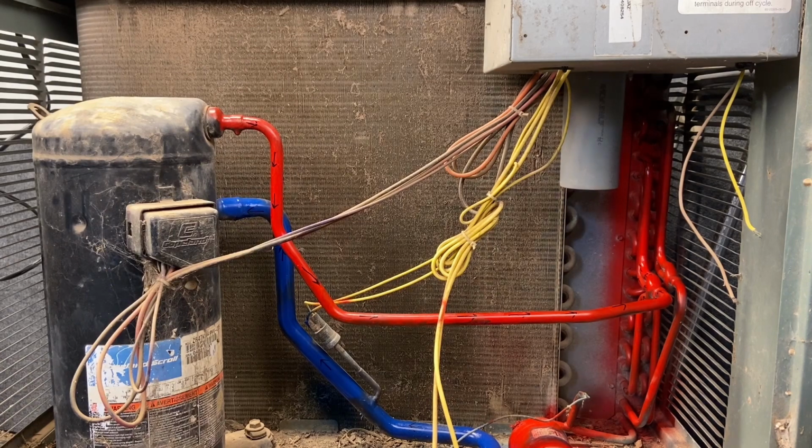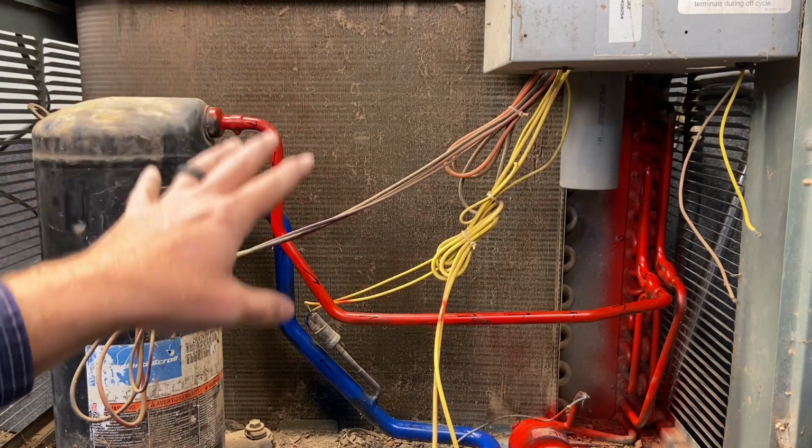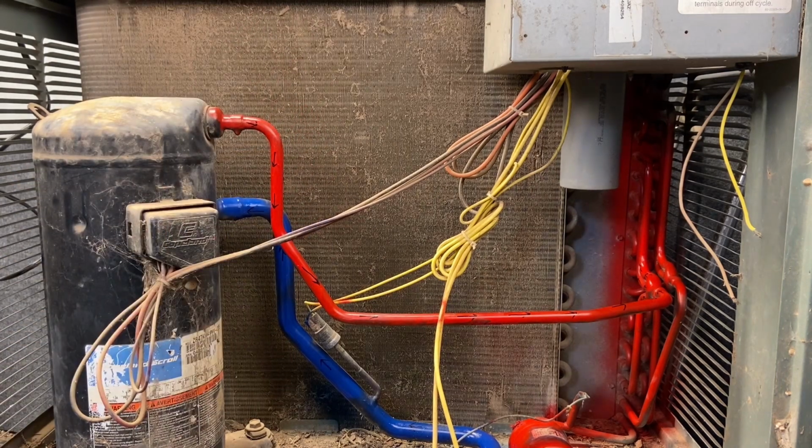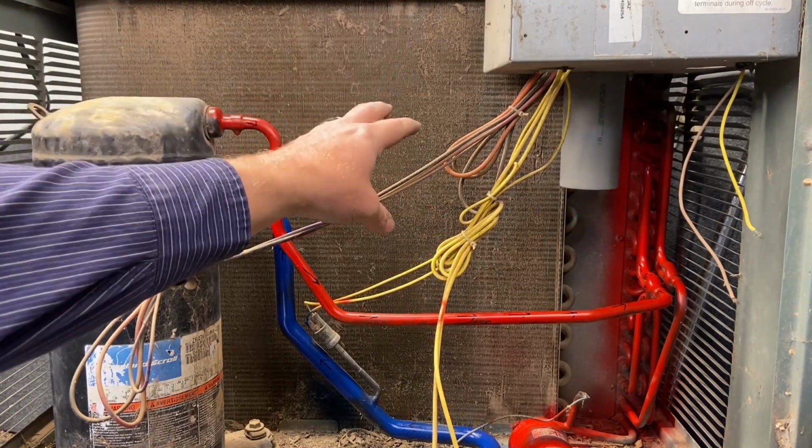So it's very important for us to understand this condensing coil. Its whole entire job is to reject heat. Now it's going to be doing this in a few different ways, but we're going to talk about that a little later. First, we understand that this coil is a high temperature, high pressure coil.